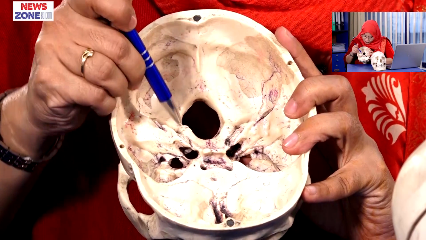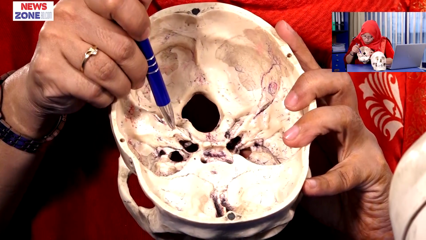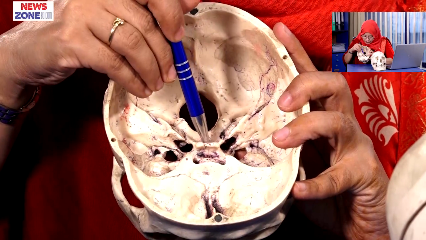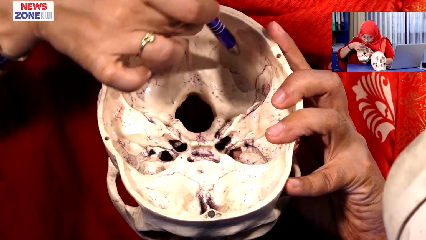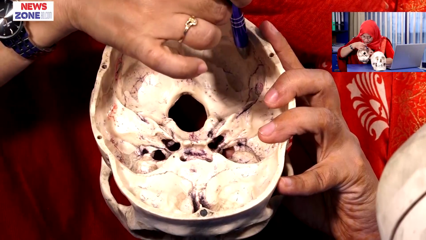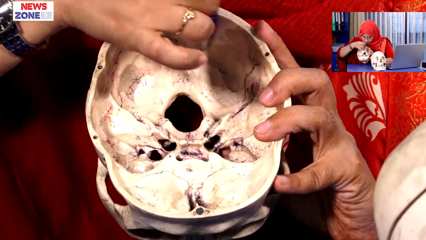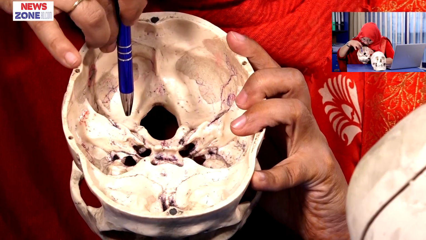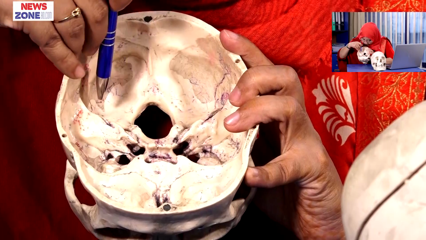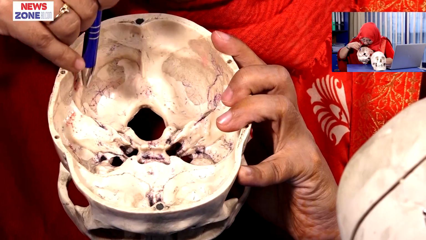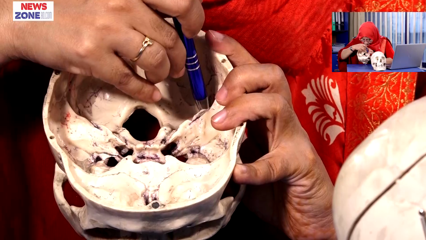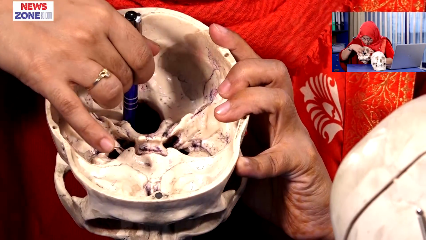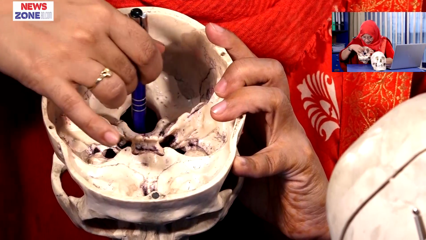Anteriorly bounded by the superior border of the petrous part of the temporal bone and dorsum sellae of the sphenoid bone. Posteriorly by the inner surface of the occipital bone and on the floor laterally presence of condylar part, basilar part and squamous part of the occipital bone and centrally presence of foramen magnum.